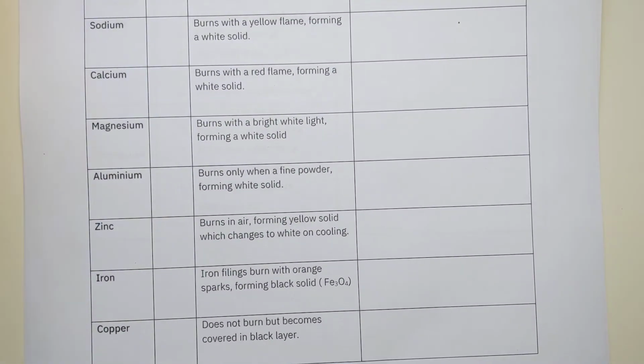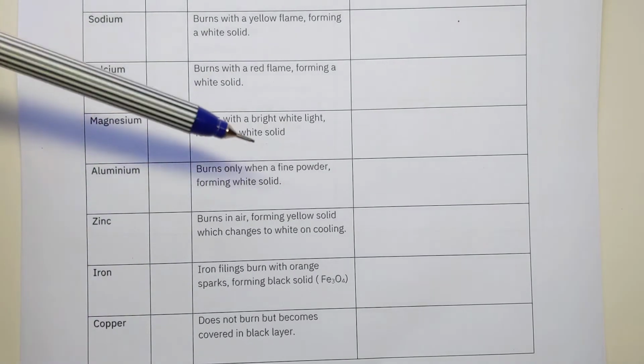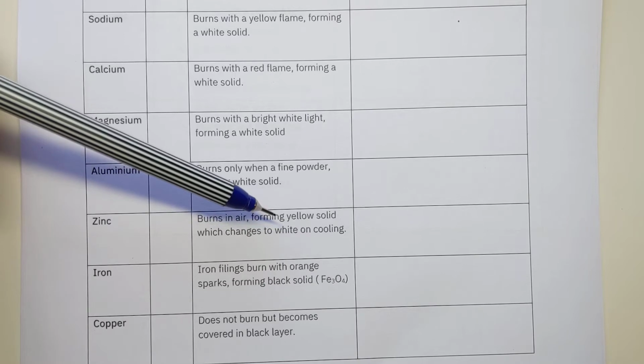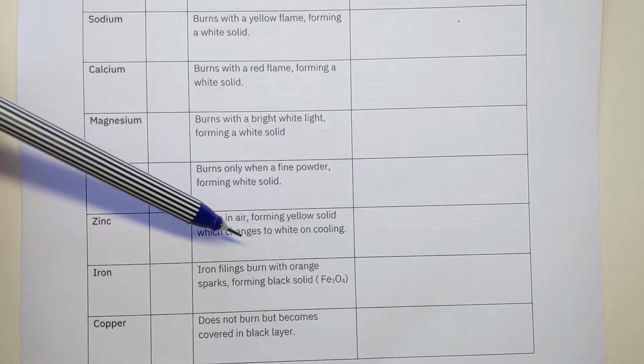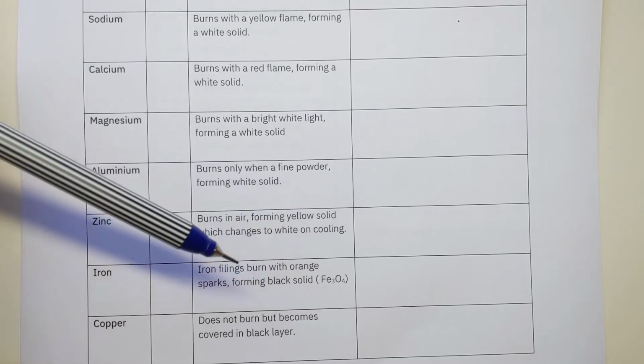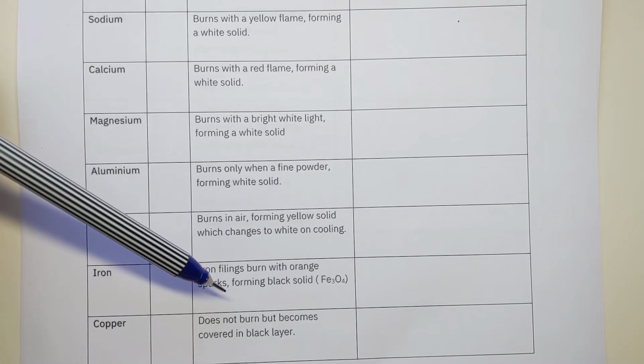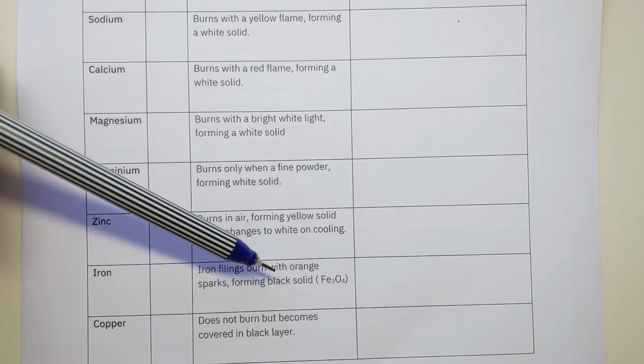Zinc, a little bit interesting. It's going to make a powder. But interestingly, when that powder, the zinc oxide, is hot, it looks yellow. It actually changes colour when it cools down. It goes back to being white. Iron, if you burn filings of it, it'll give orange sparks. That's actually the observation. You write down orange sparks, and you form a black solid.